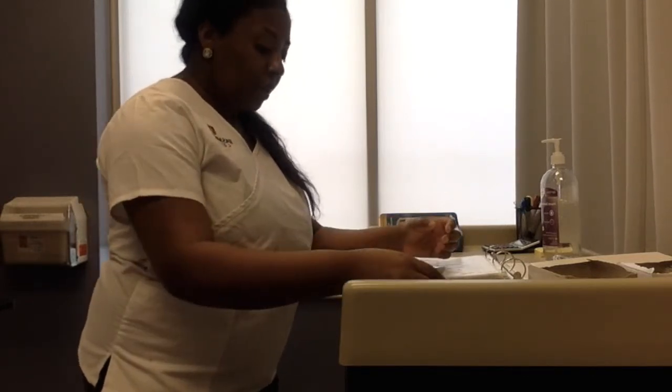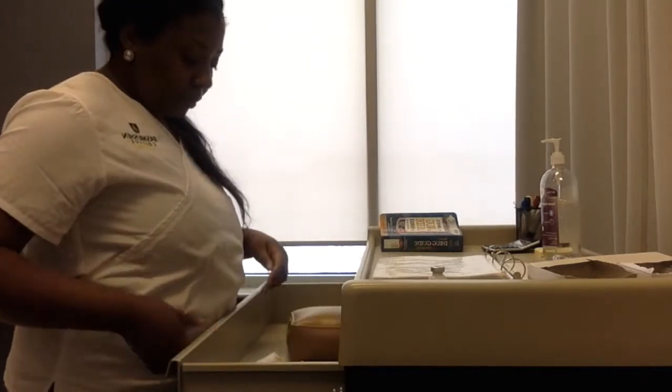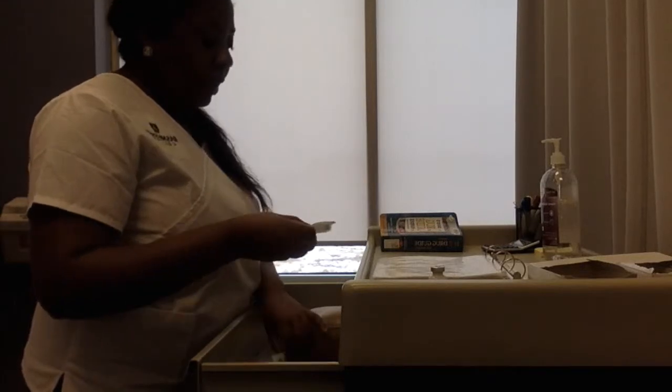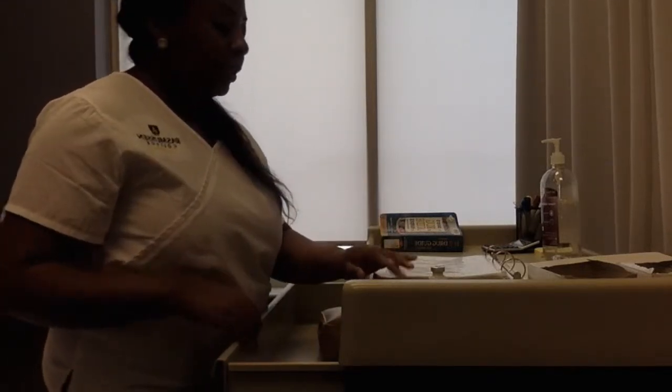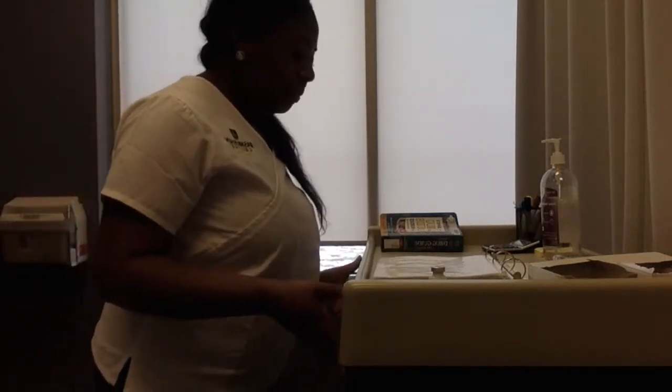Okay. From there, I want to gather my supplies. My alcohol pad, a syringe, and my needle, a 23 gauge needle with a 1 inch, since it is an intramuscular injection.